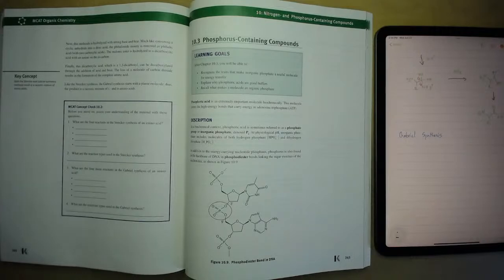Like the Strecker synthesis, the Gabriel synthesis starts with a planar molecule, thus the product is a racemic mixture of L and D amino acids.